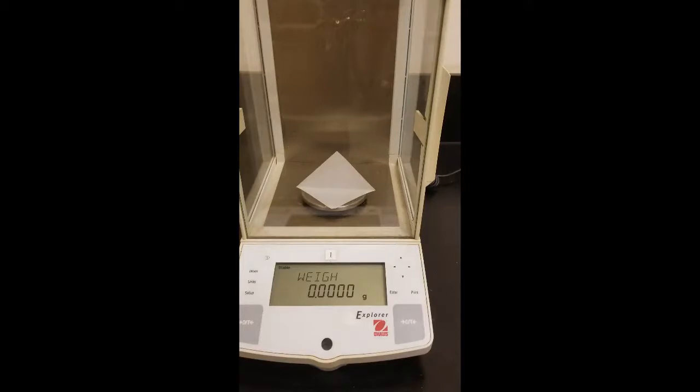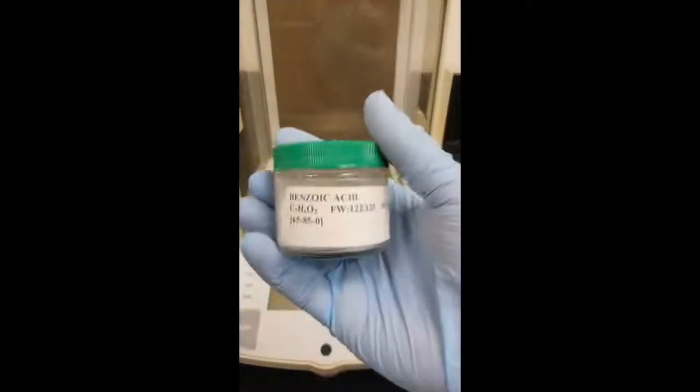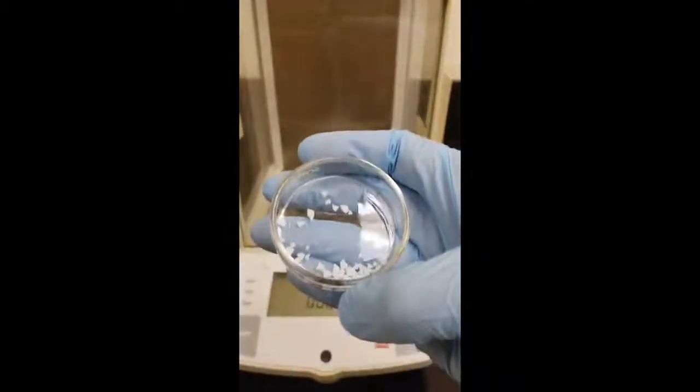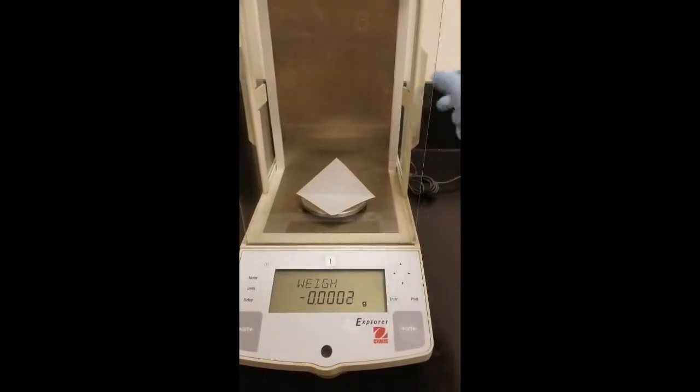And so first thing we're going to weigh out is 50 milligrams of our benzoic acid. So you can see here it comes in these kind of little white solid chips. Remember, this doesn't have to be exact.